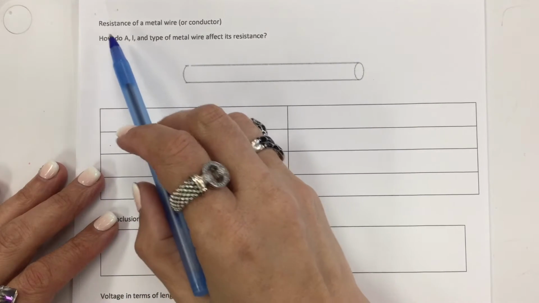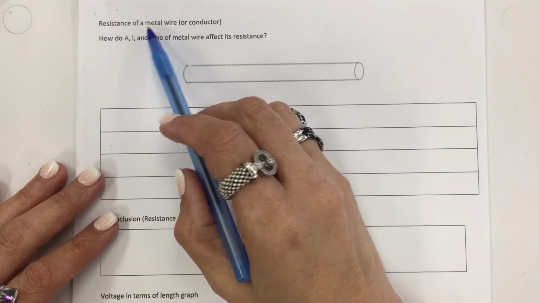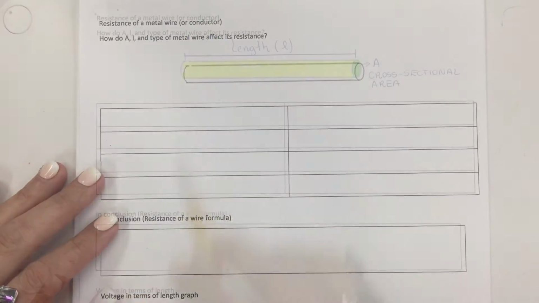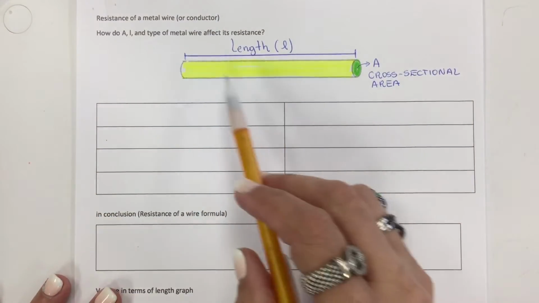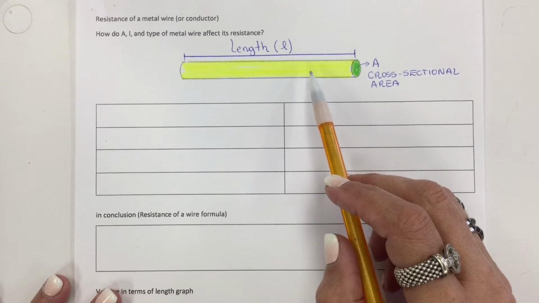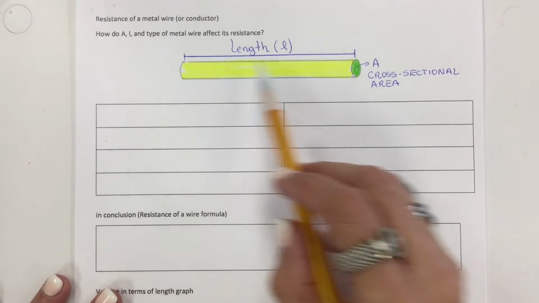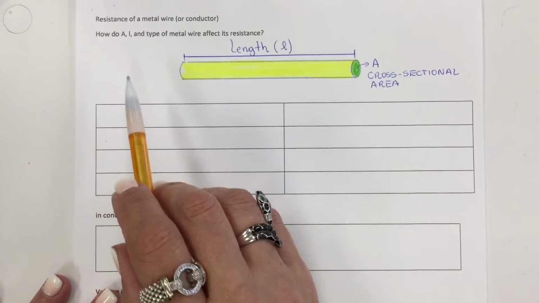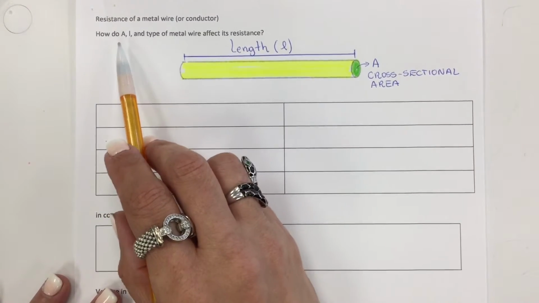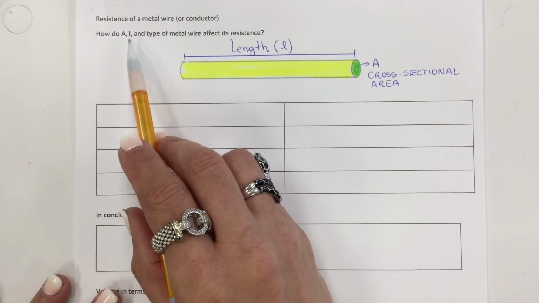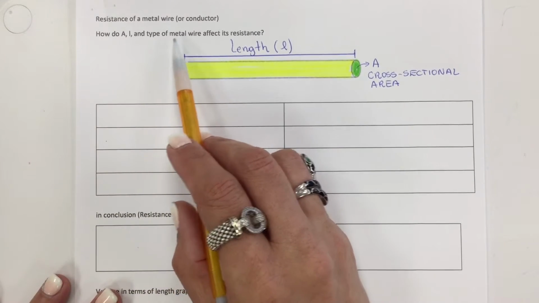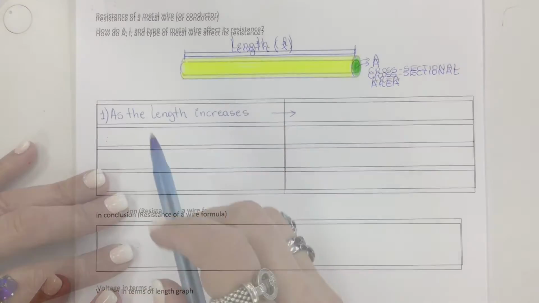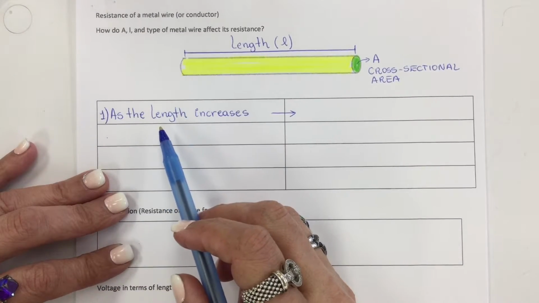This lesson is about the resistance of a metal wire or a conductor. This picture illustrates a metal wire with length and cross-sectional area. And the question is this: how do the cross-sectional area, the length, and the type of metal affect its resistance? Let me start with length.